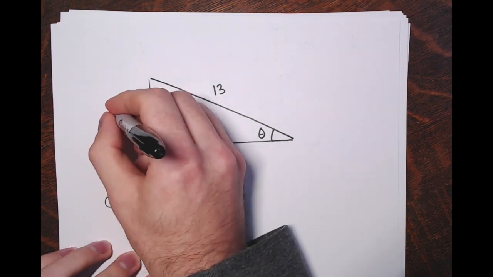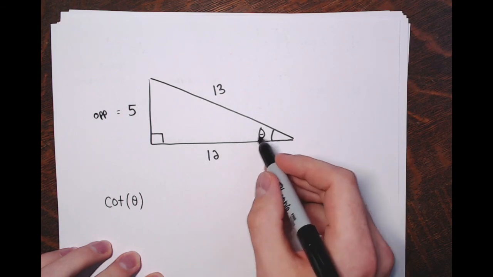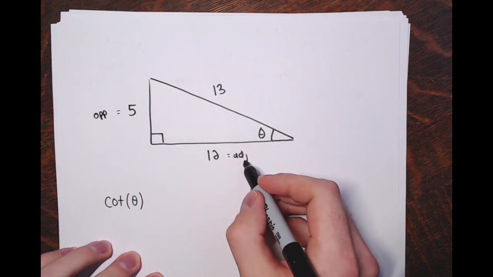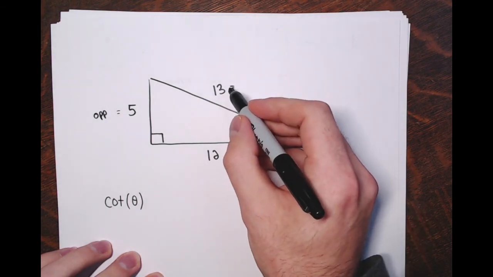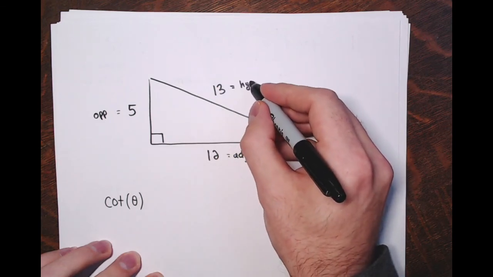So the length of 5 units, that's the length of the opposite side to theta. 12 units is the length of the adjacent side to theta, and 13 units is the longest side, the side opposite the 90-degree angle. That's the hypotenuse. Right.